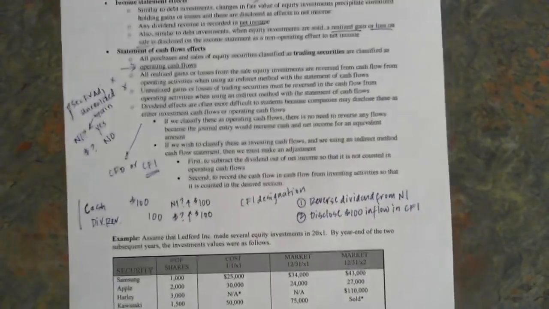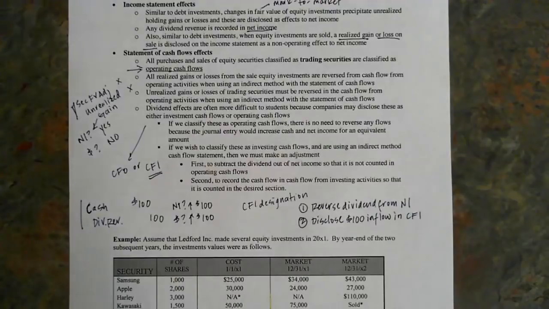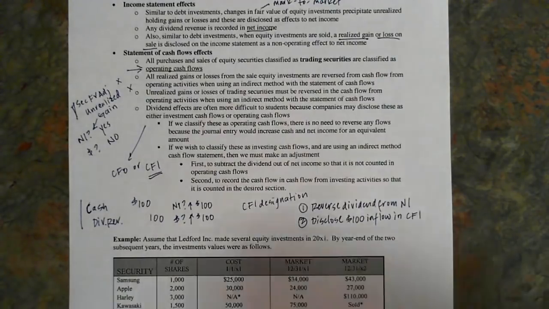Now, which one would a company prefer? Probably CFO, simply because cash flow from operating activities tends to have a luster of a continual cash flow for the company, whereas investing activities and financing activities don't have that same sort of persistent cash flavor for someone who is looking at the company. So that basically goes over their financial statement effects.